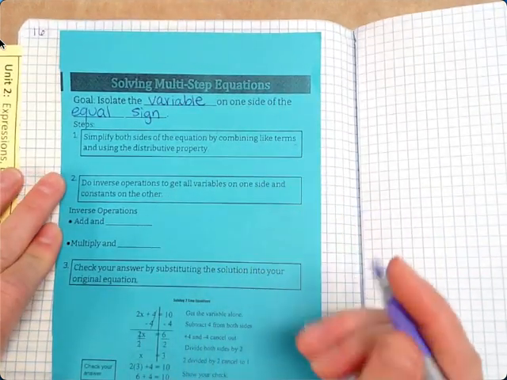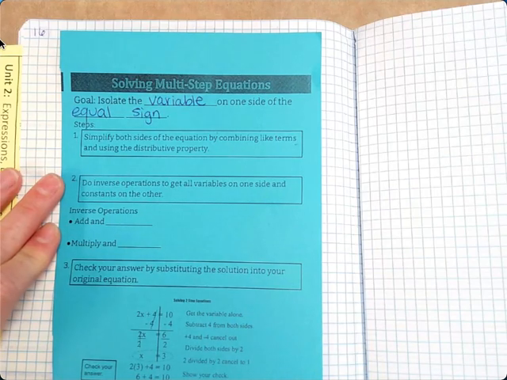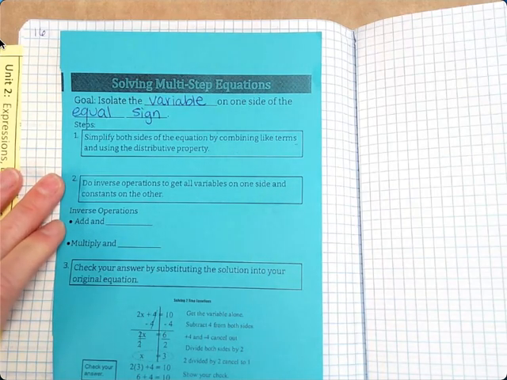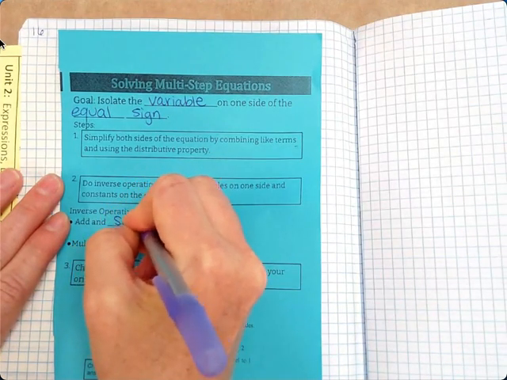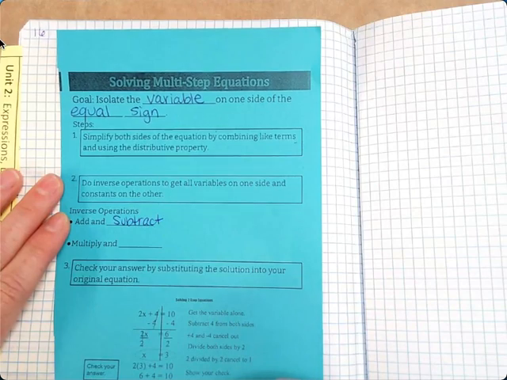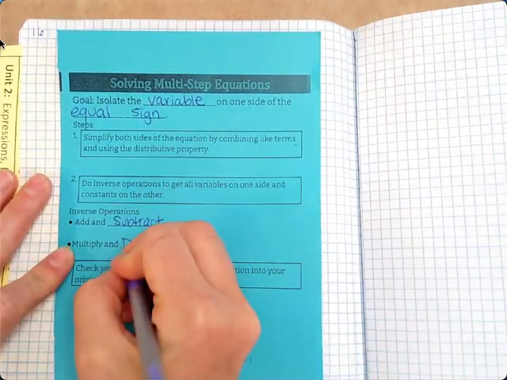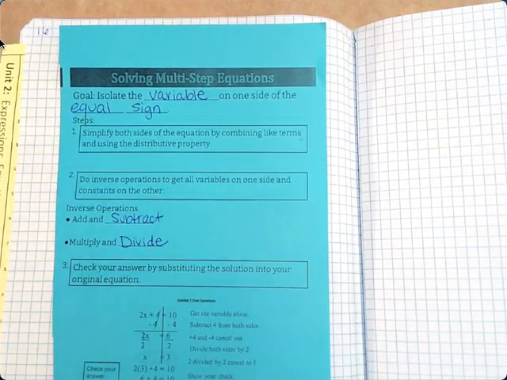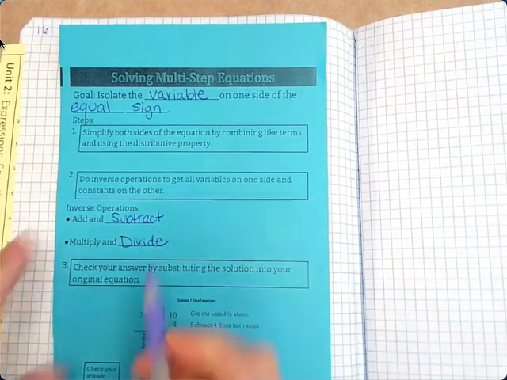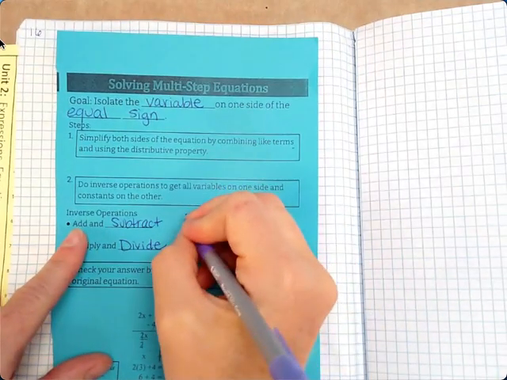Then our inverse operations. So inverse operation means the opposite of what you currently have. So if I have add, then the opposite would be subtract. If the variable is being multiplied, the opposite is to divide. And do the inverse operations. You want to do the add and subtract inverse operation first.